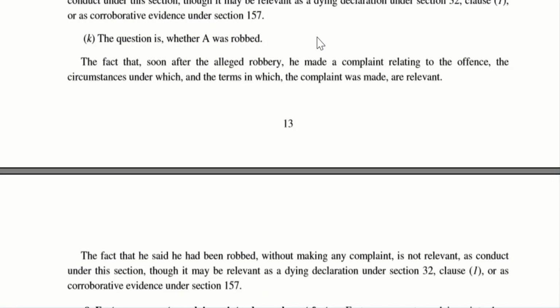If he is going to give a complaint stating where it occurred, how it occurred, in which form it occurred, under what circumstances it occurred, everything, if he explains and then he says that he was robbed, it would amount to a conduct. However, if he is just going to say that he was robbed, it could be used as a dying declaration under section 32 or as a corroborative evidence under section 157.